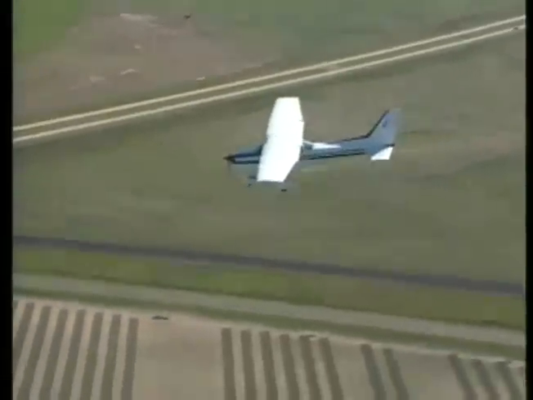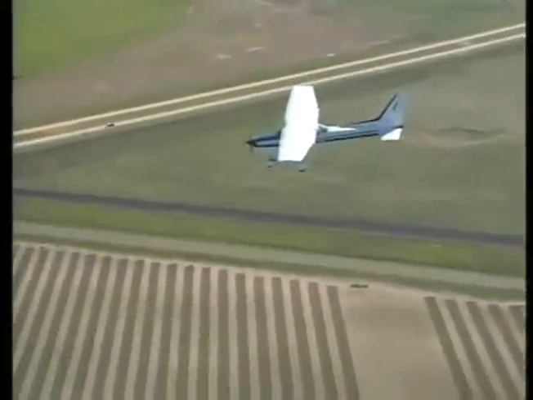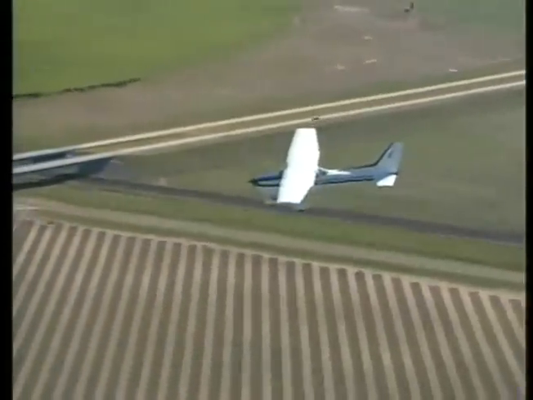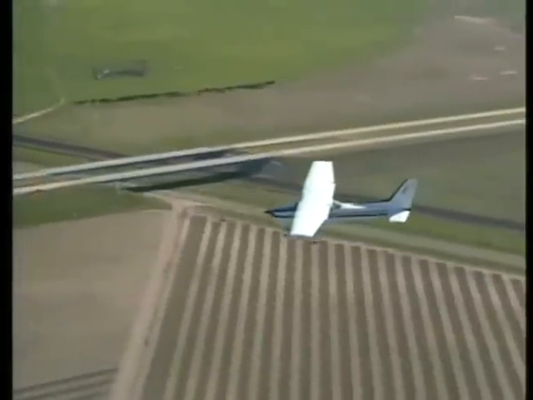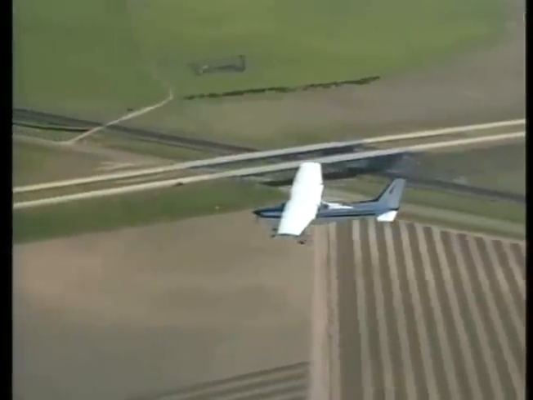Cessna 52241, cleared to land runway 35. Hold short Bravo intersection for crossing traffic. Cessna 241, unable to hold short at Bravo.